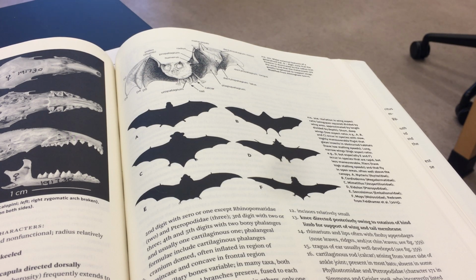Now, for bats to be able to fly, they had to evolve a number of different features, and as we've discussed already, bats are the only mammals that have evolved true flight.